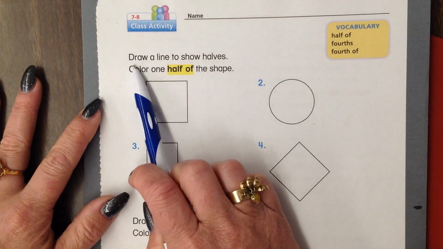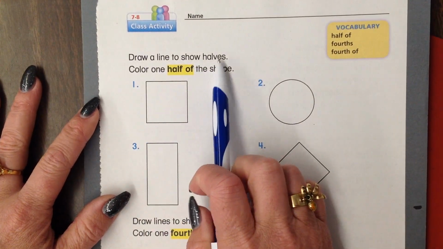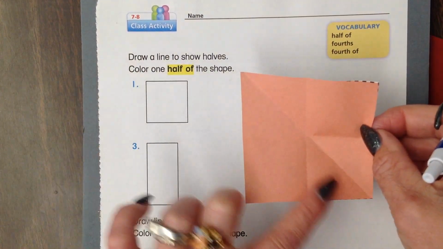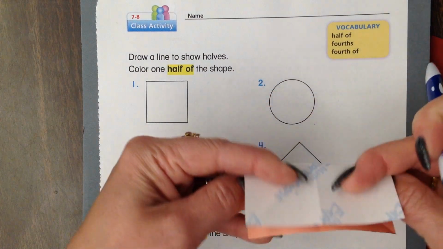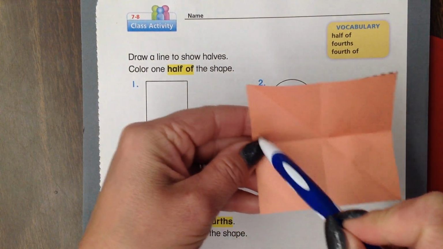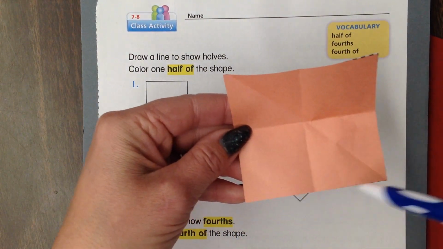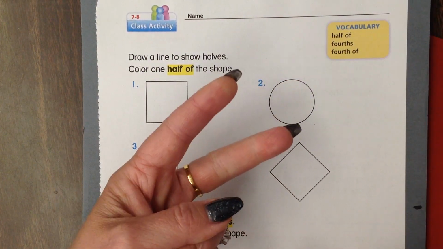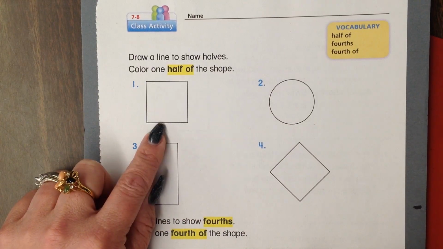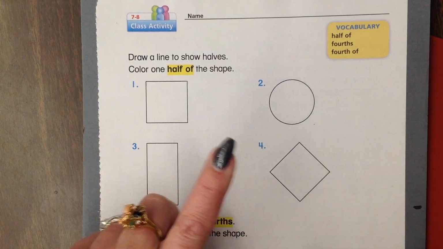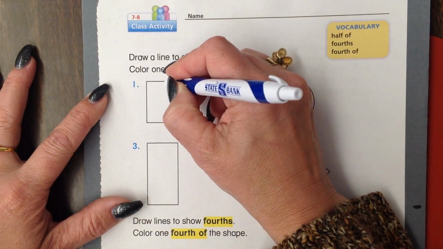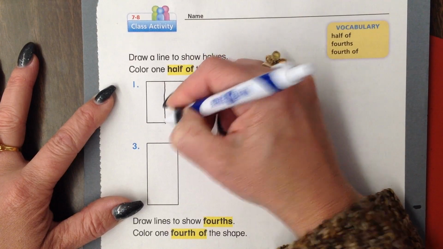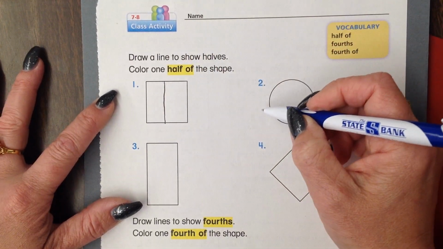All right, so it wants us to draw a line to show halves. Now halves is what we call the two parts that are the fair parts. So here's the triangle, or the rectangles. This would be one half, this would be the other half. So it wants us to do it in halves, which means two parts. So we're going to share this one in two parts, and we're going to color one of the parts when we're done. So you can draw your line going, whoops, I'm sorry, it's not exactly in the middle, but this is just a practice anyway, right?